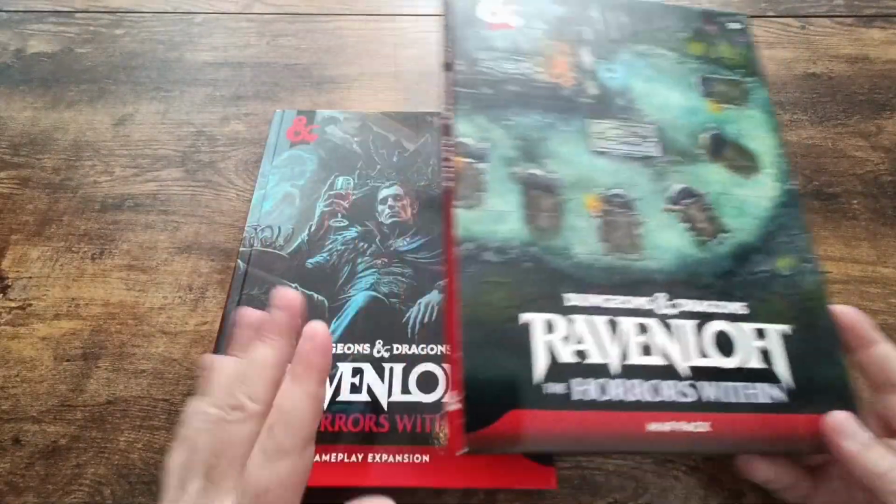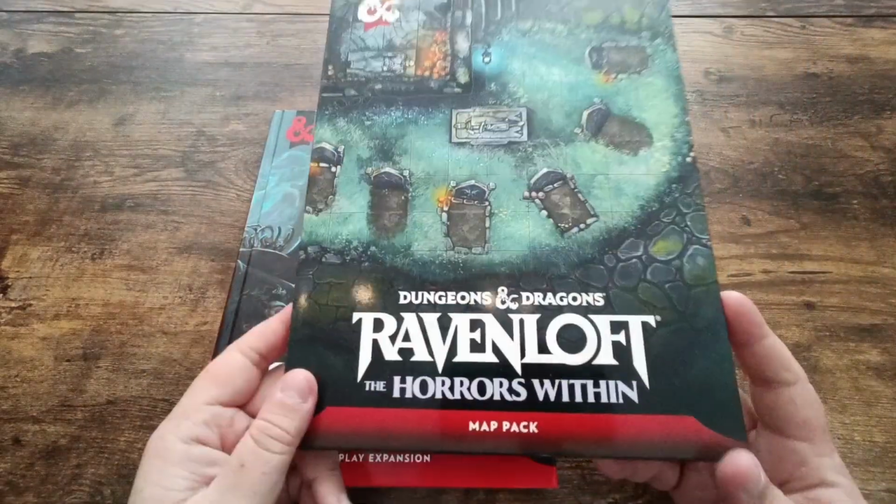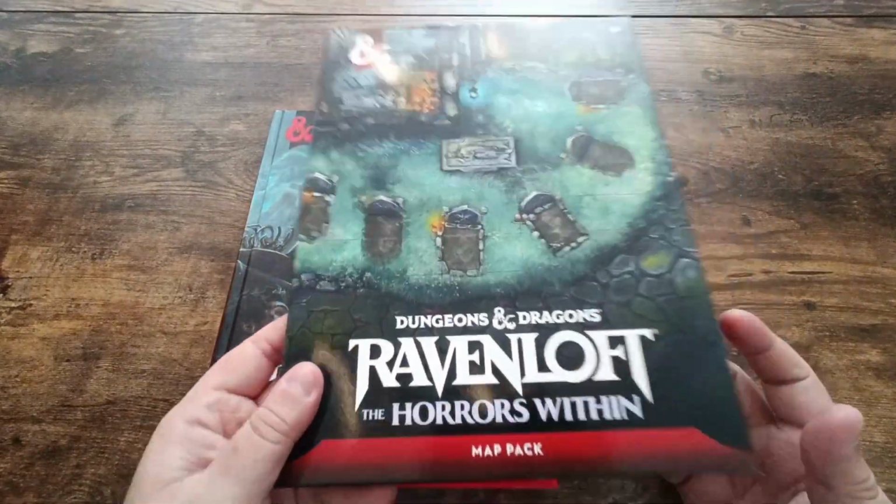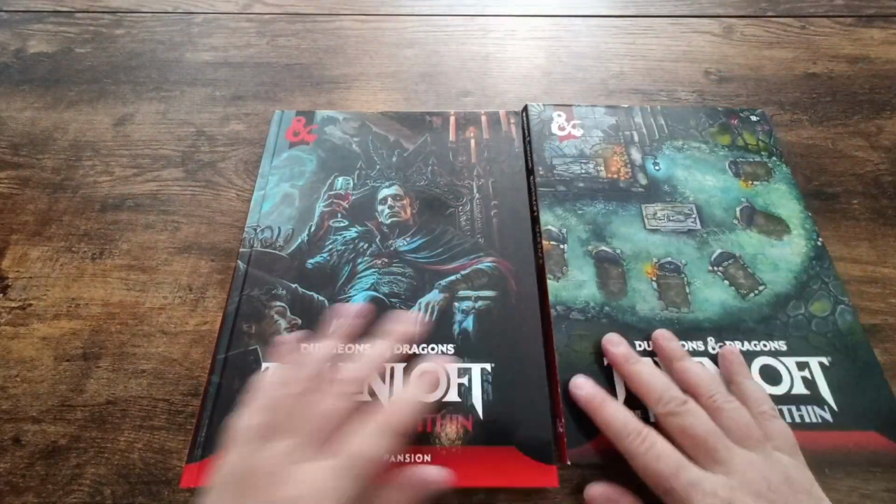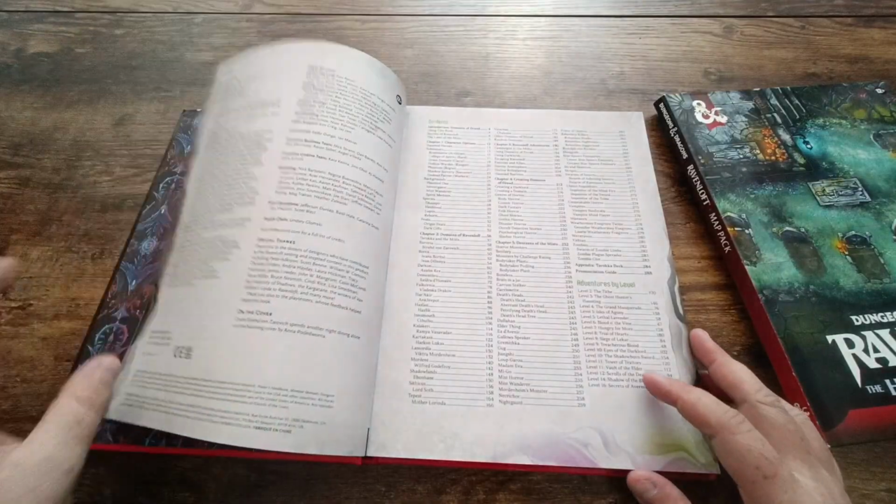But anyway, we're going to take a quick look through the book. Also going to show you inside the map pack because it is pretty cool actually. I do like this. So our book here, The Horrors Within.